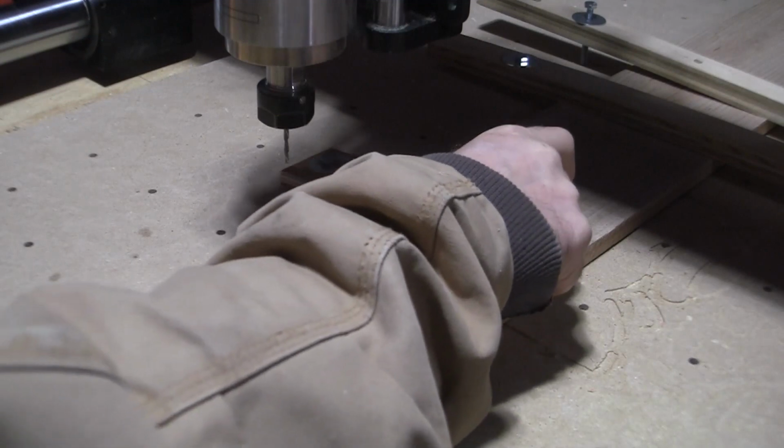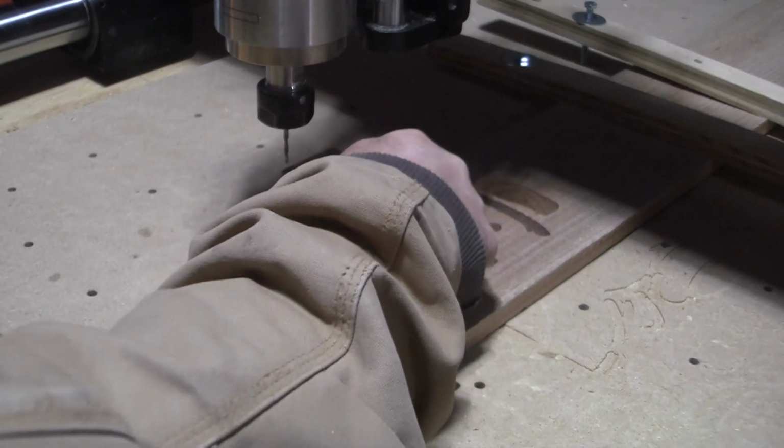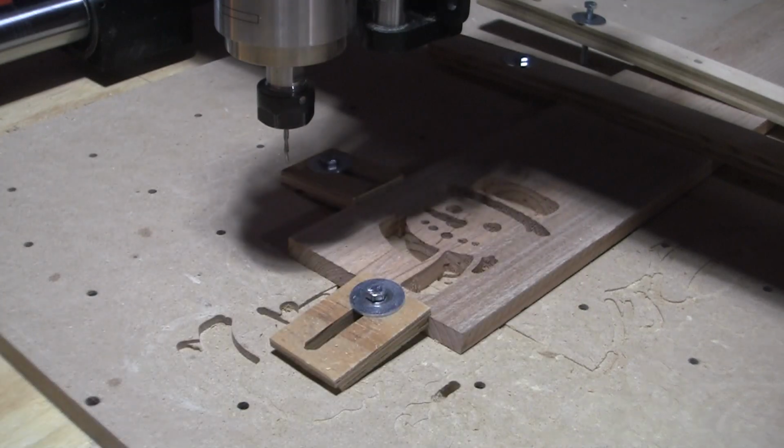This cut here will be the contour cut, which will just run the bit around the outside of everything and clean it up. So this shouldn't take too long.